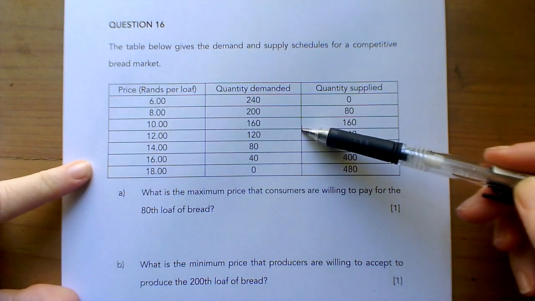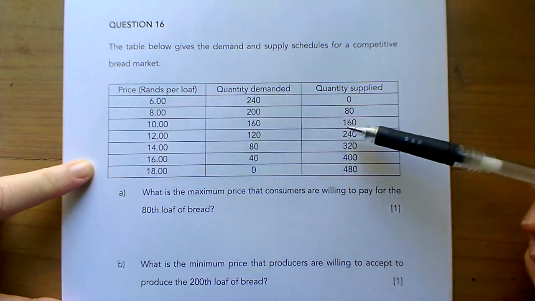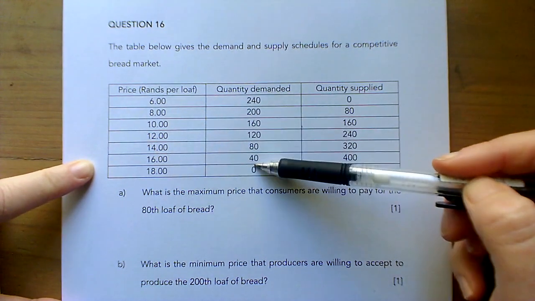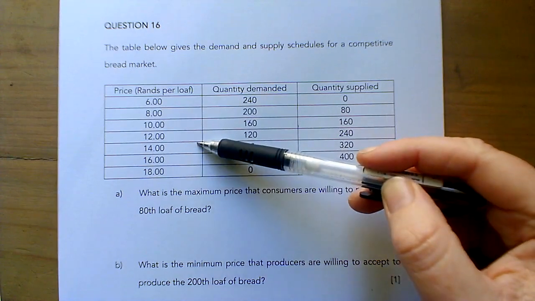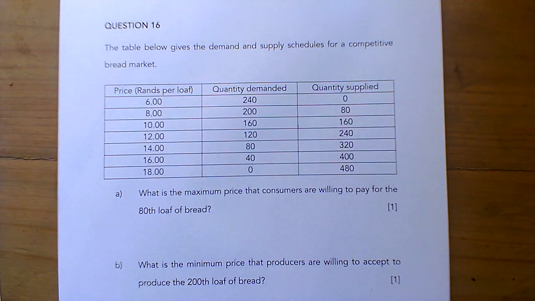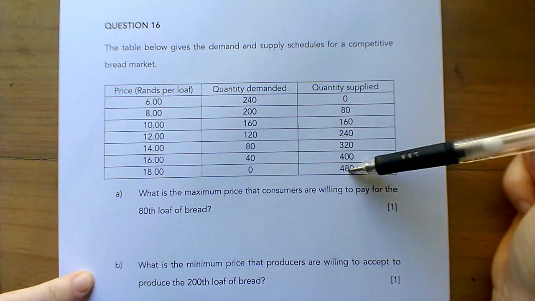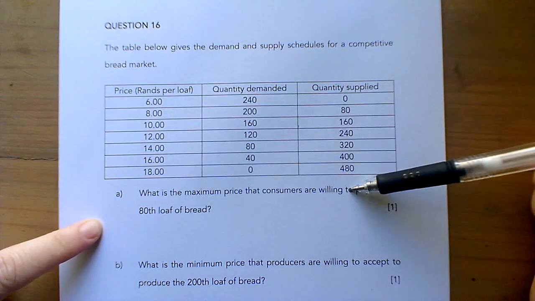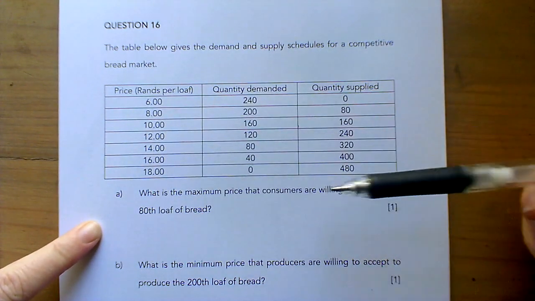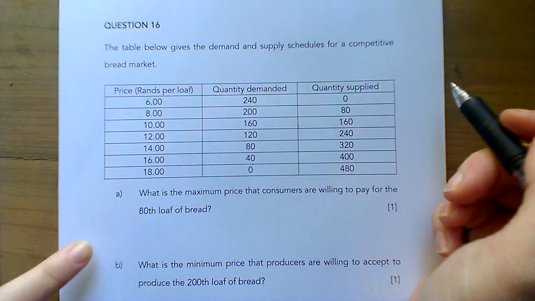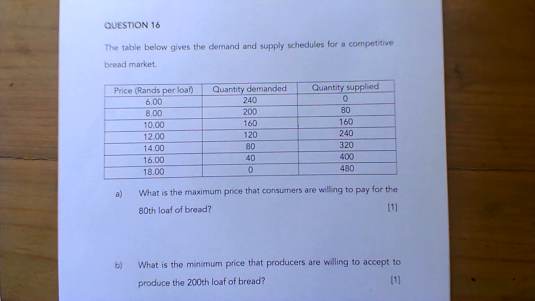So what this table represents is the demand curve and the supply curve. If I plotted these quantity demanded against those prices, I would get a linear demand curve. And if I plotted these quantity supplied against these prices, I would get a linear supply curve. So this is just another way of representing demand and supply. We can represent demand and supply either using a mathematical function, a graph, or a table.